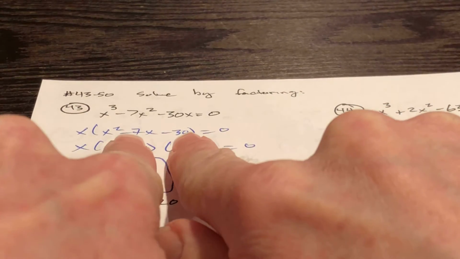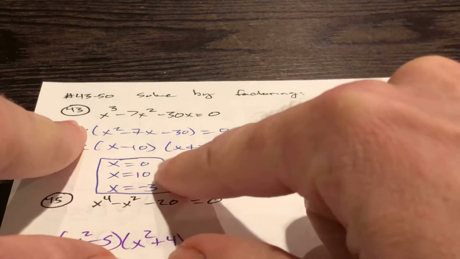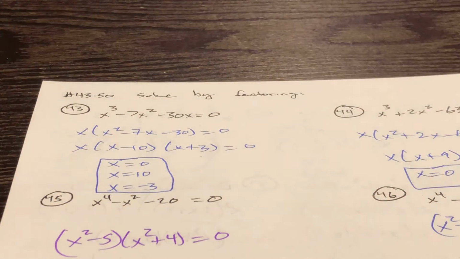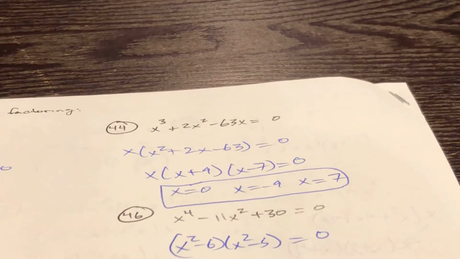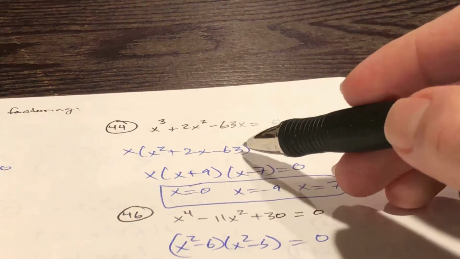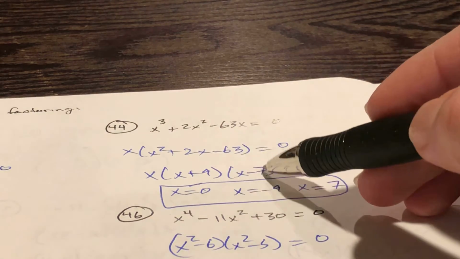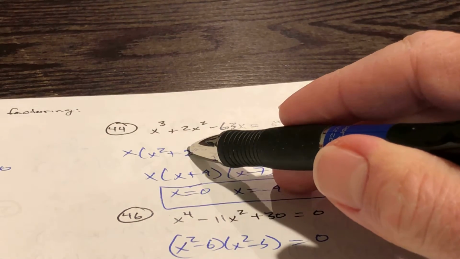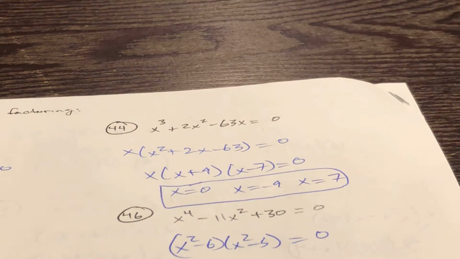Cover-up method. x equals 0. x minus 10 is 0. And x plus 3 is 0. Solve those easy equations to get those 3 solutions. So 44 is just like it there. Factor out the x. What multiplies to 63 differs by 2? 9 and 7 do that. The middle term's positive. So the bigger factor, 9, is positive, 7's negative.